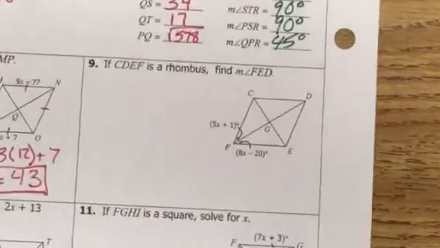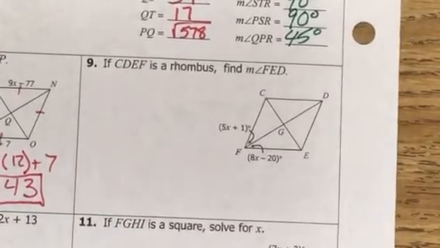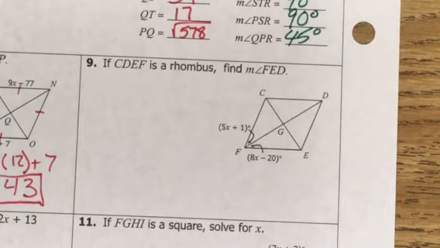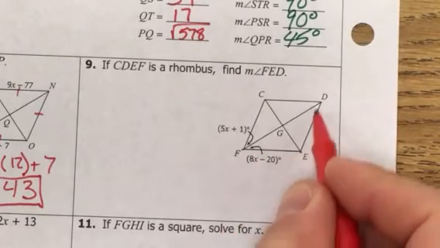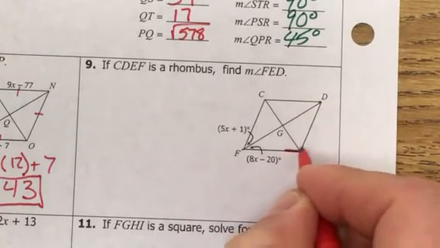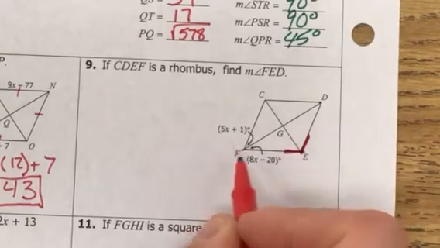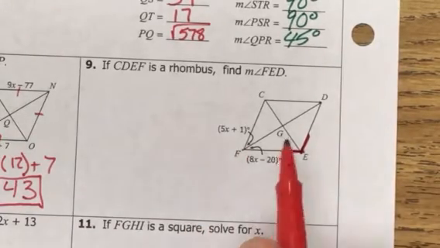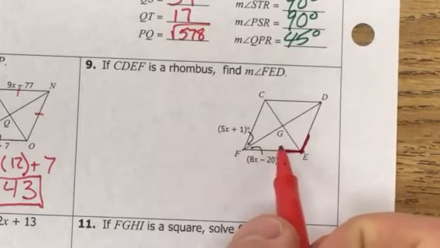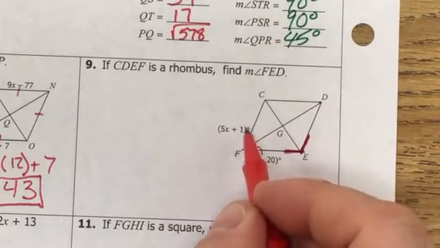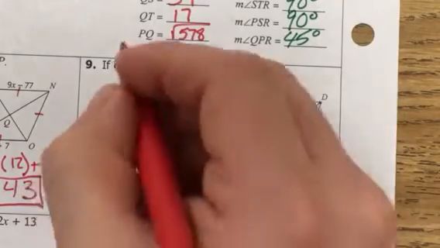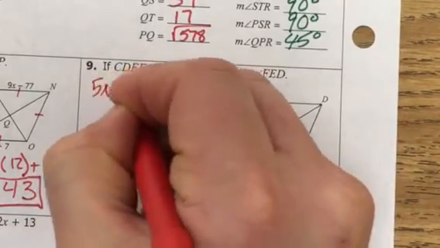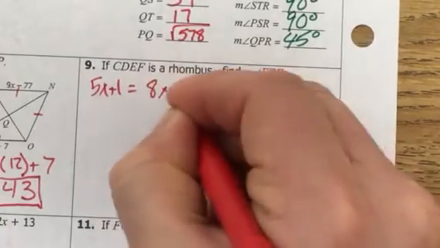Number 9. Go ahead and make it a little bigger for us. If CDEF is a rhombus, find the measure of angle FED. So they want to know the measure of angle FED. We got to find this angle, but we're given a different angle. So let's start by solving for x. Once we have x, we can go back and plug it in. We know that it's a rhombus, so we know that diagonals bisect the angle, which makes those two pieces congruent. So 5x plus 1 equals 8x minus 20.